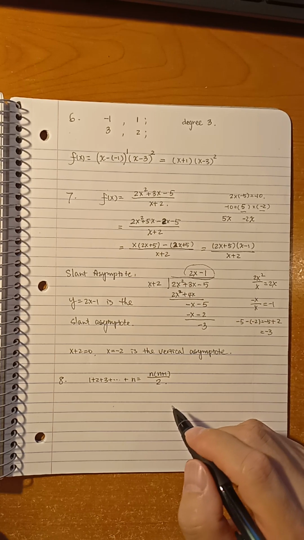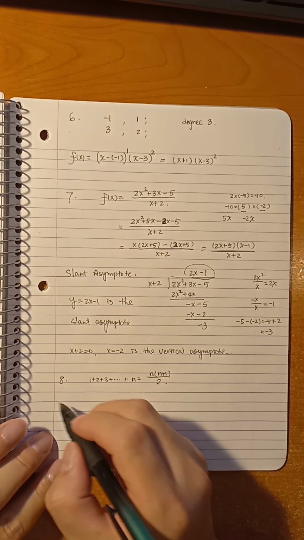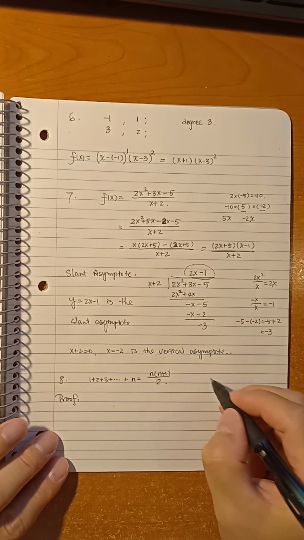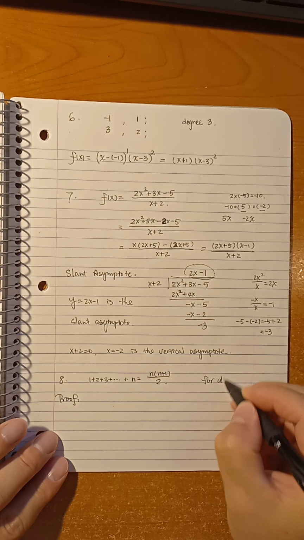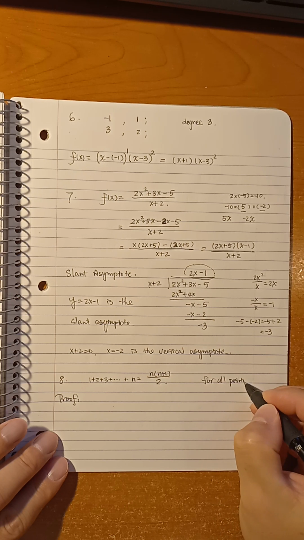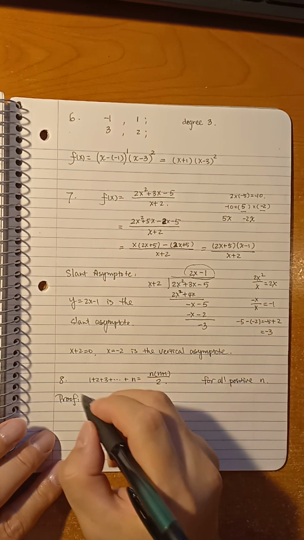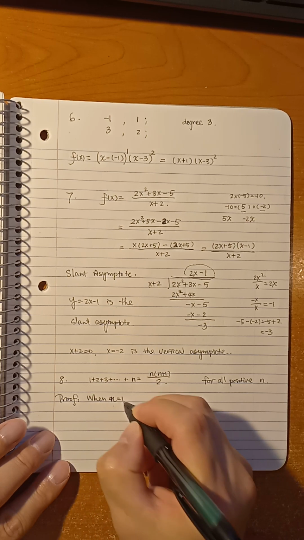So to apply mathematical induction, we have fixed 3 steps. First, this is true for all positive n. So all positive n starts from 1. So n is equal to 1.